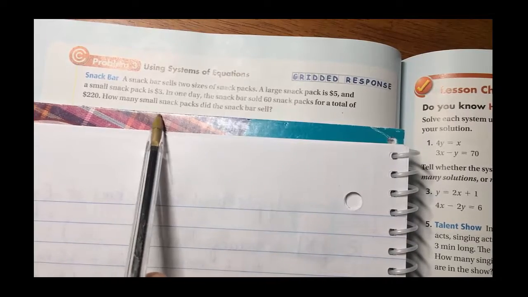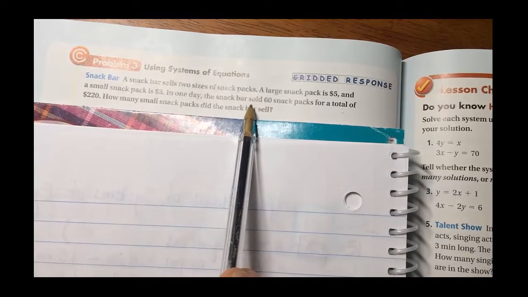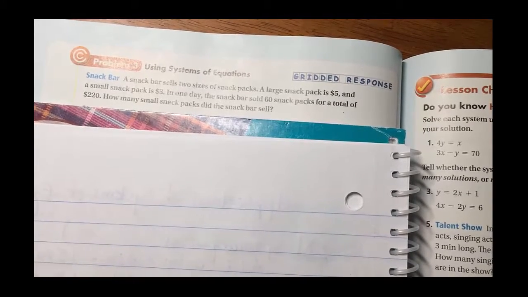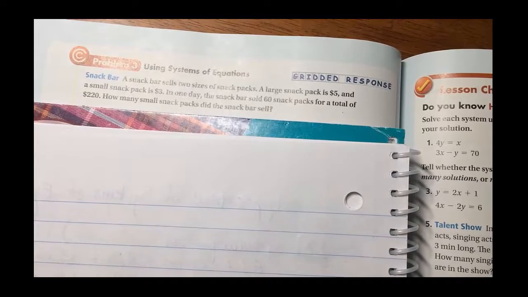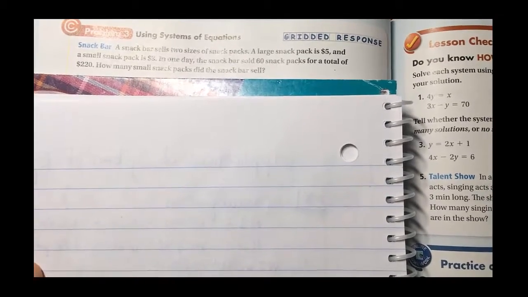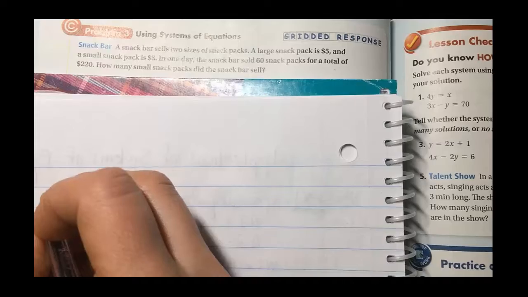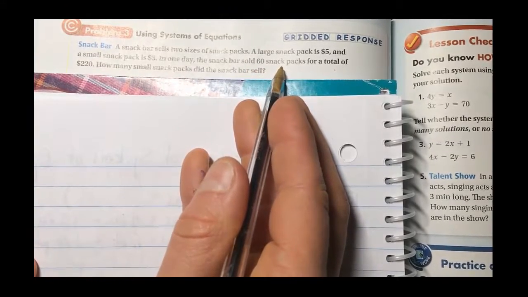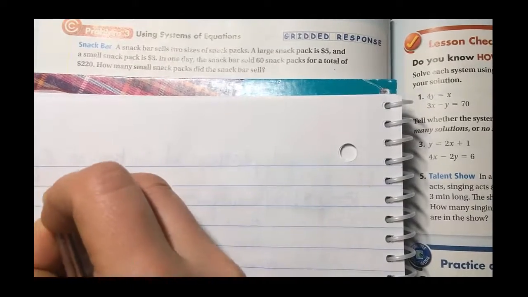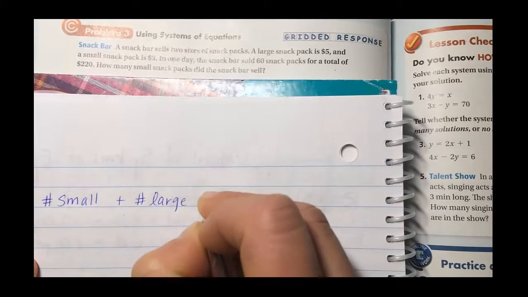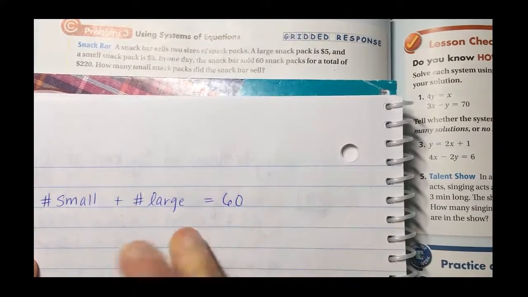Okay, so we know the cost of each type, we know the total number of snack packs, and we know the total amount of money. And we want to know how many small snack packs. So let's go ahead and write our pseudo equations based on the information we have so far. Okay, so I know that in one day the snack bar sold 60 snack packs all together. So I know then that the number of small plus the number of large altogether is 60. That's one thing I know already.